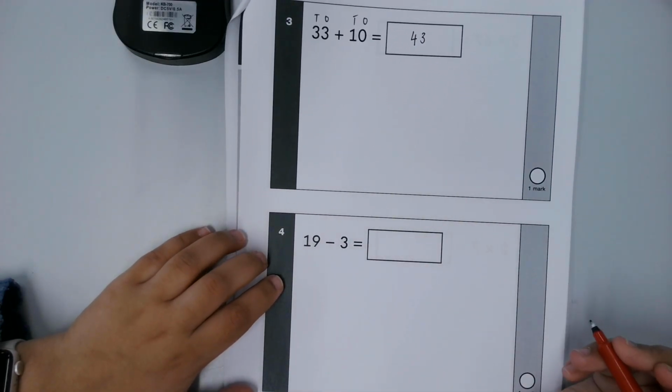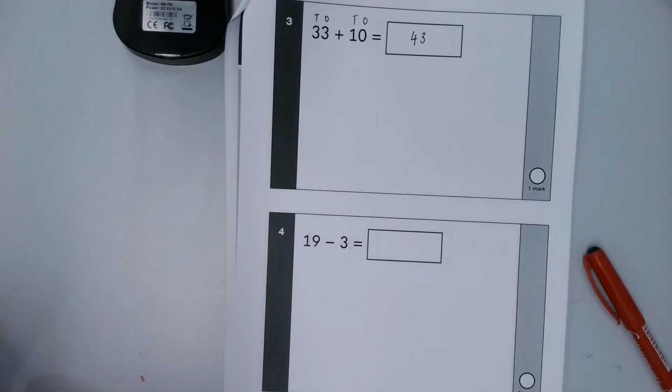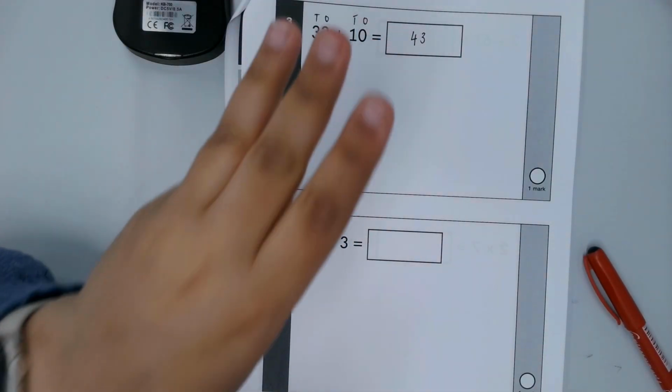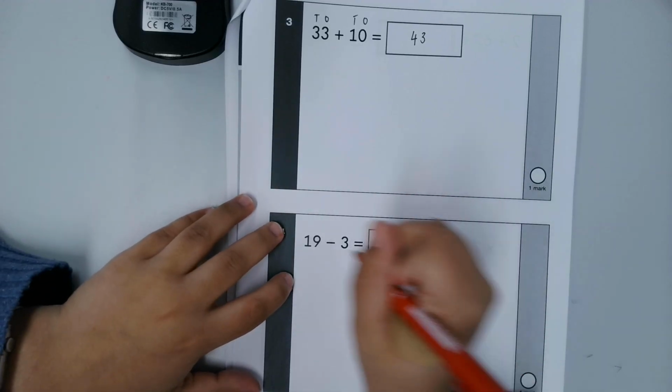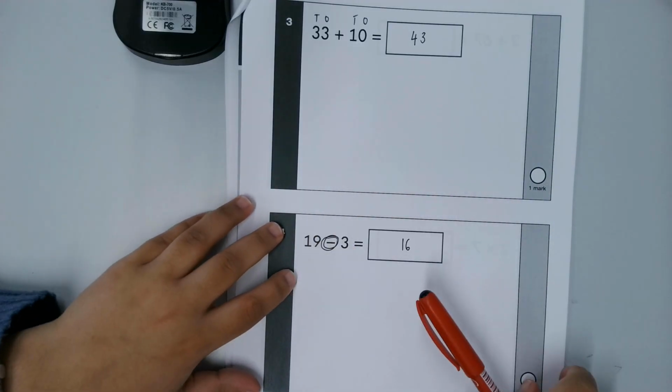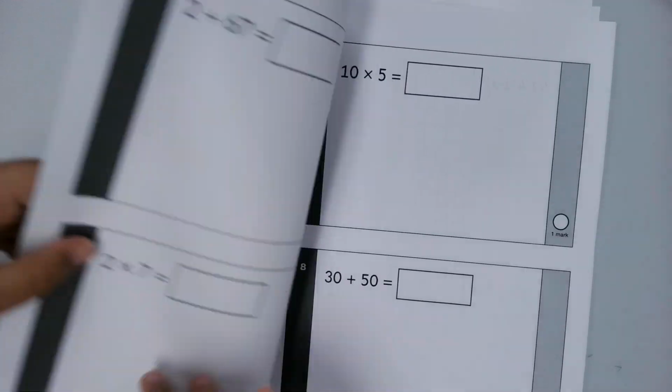Next, we've got 19 take away 3. To do this, you can get 19 in your head and 3 fingers up. 19, 18, 17, 16. Remember, we're subtracting, we're taking away here, so we count backwards. Our number should get smaller.